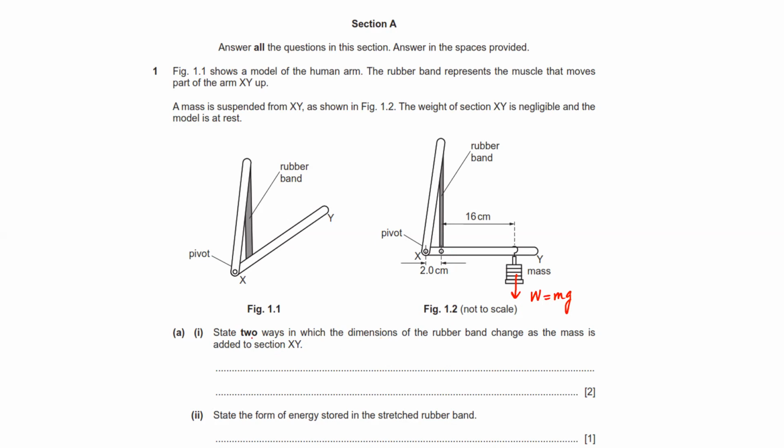So we have to find out 2 ways in which the dimensions of the rubber band change. The dimensions of the rubber band will increase in this direction, and it will also decrease in this direction. It will thin down and it will elongate. Okay, so let's write it.